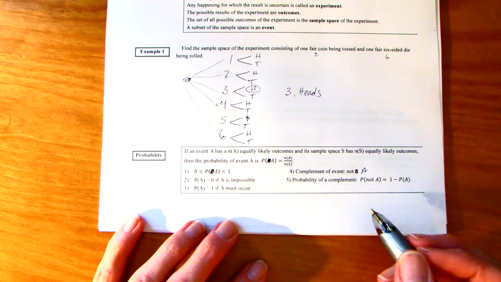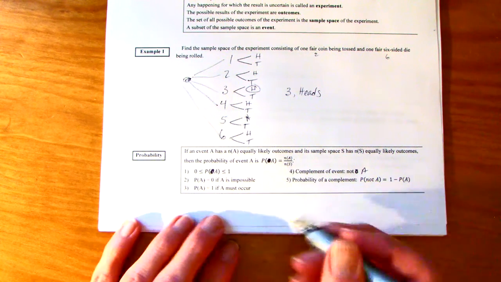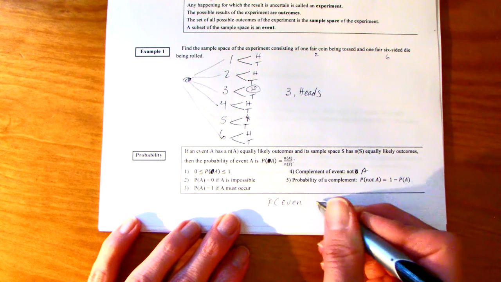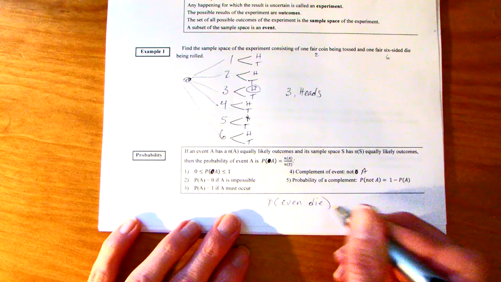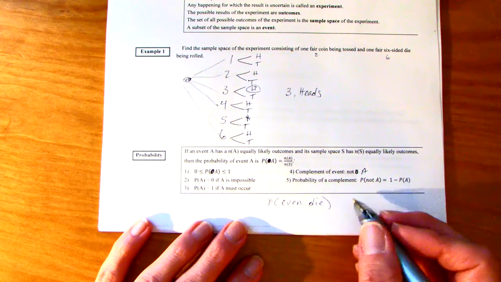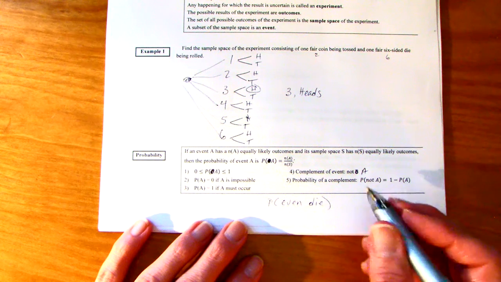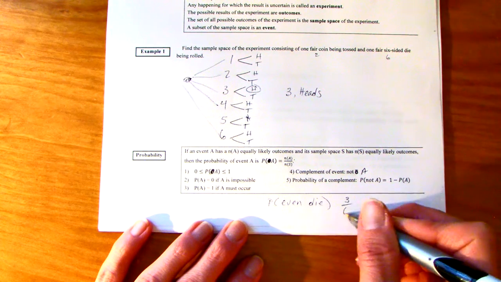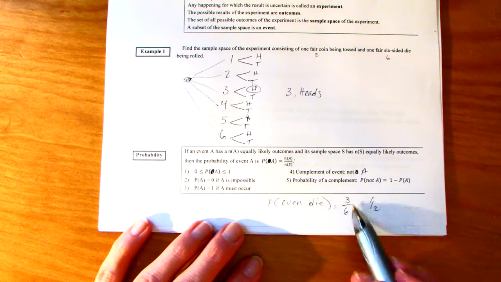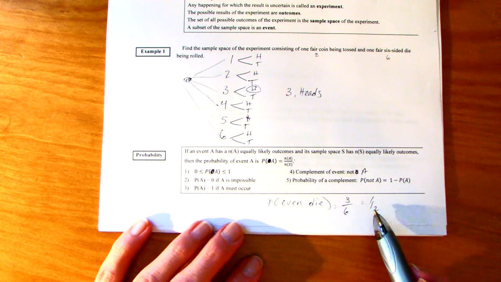All right, for instance, if I said, what's the probability of rolling an even on the die? Okay, a single die. How many evens are there? There's 2, 4, 6. So there's 3 out of 6 choices. And that'll reduce to 1/2. Okay, so if you are keeping it in fractional form, please reduce them.